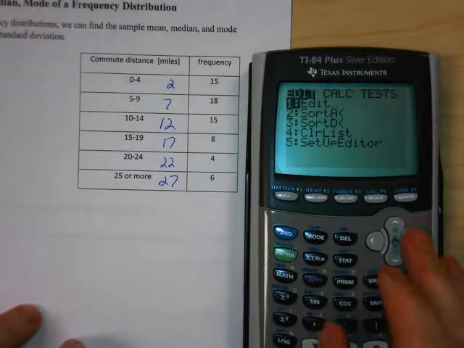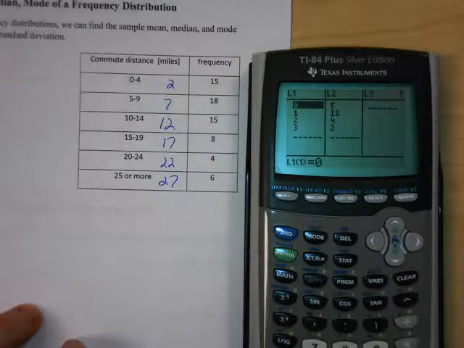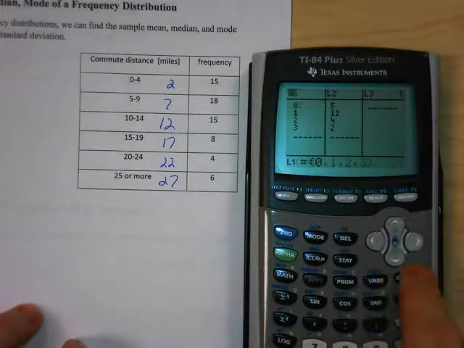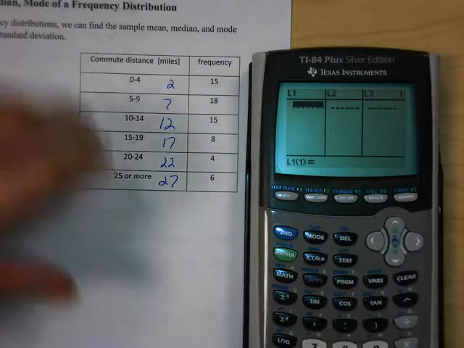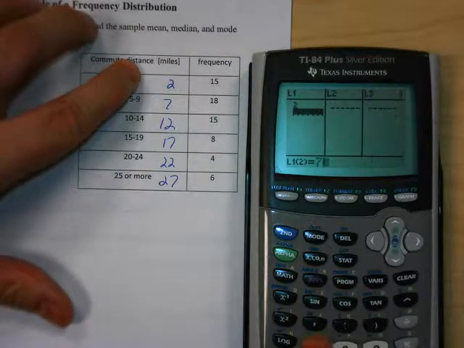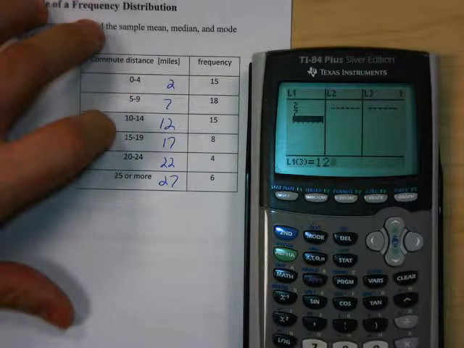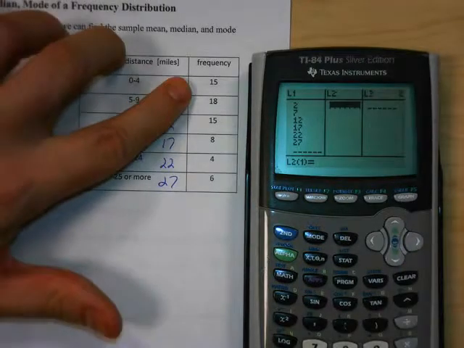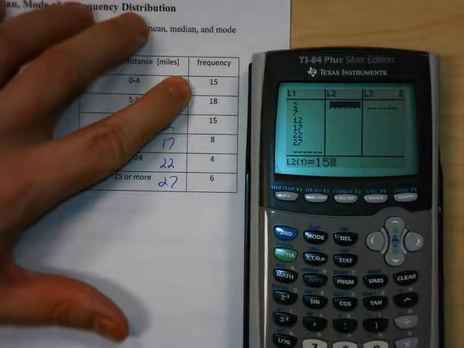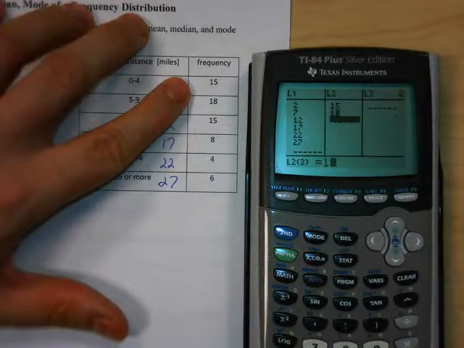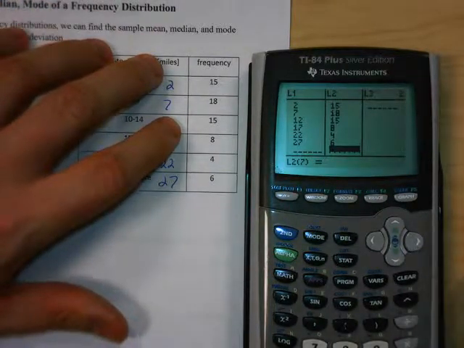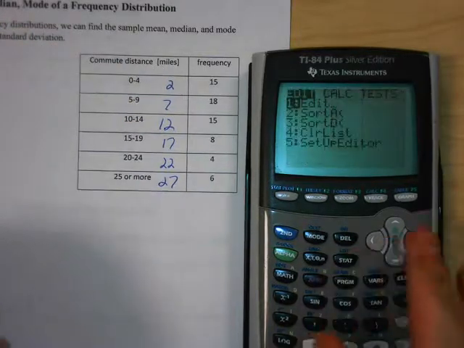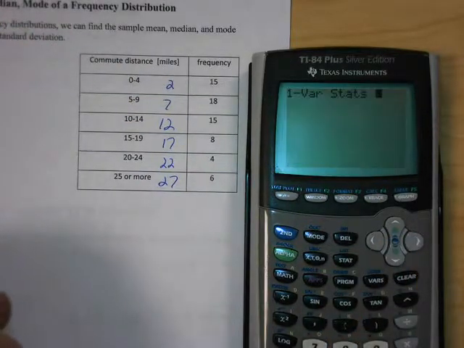we go to Stat, we're going to edit our list. List 1, I'll clear it out. List 2, clear that out. And then put in the midpoints in list 1. And then list 2 will be the corresponding frequencies. 15, 18, 15, 8, 4, and 6. Okay, then do the same thing again. Stat, calculate, 1 var stats.